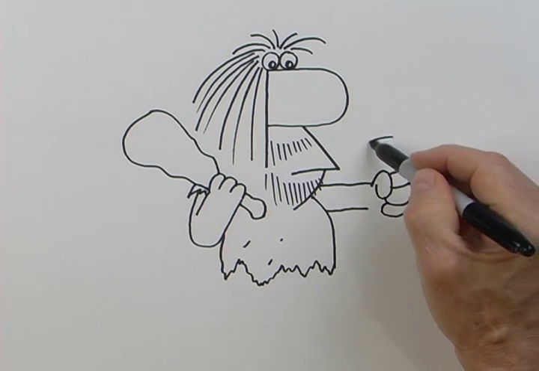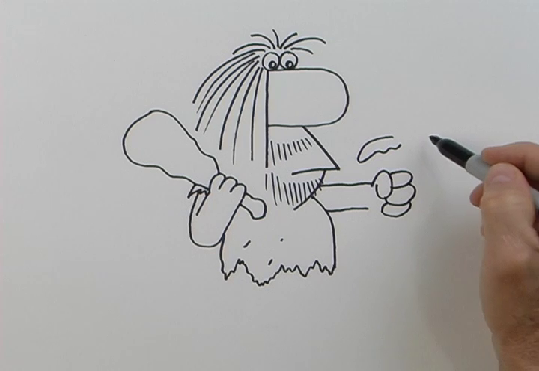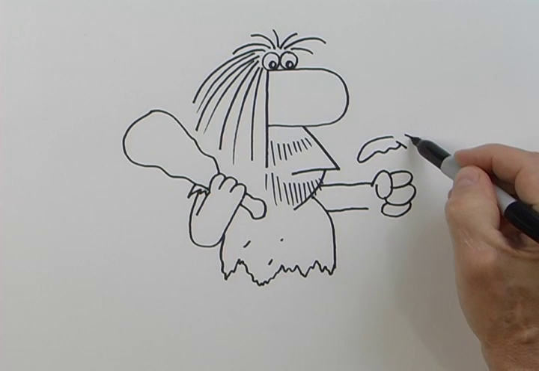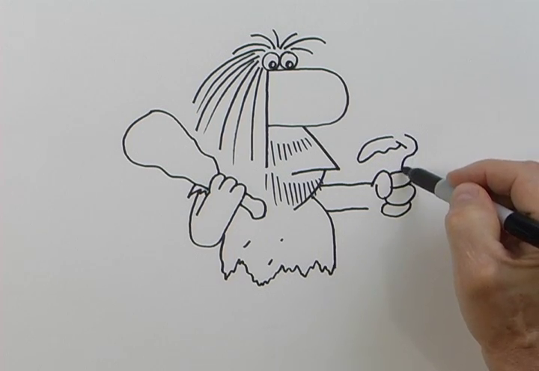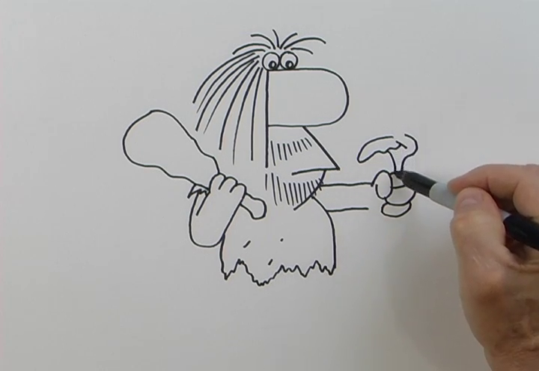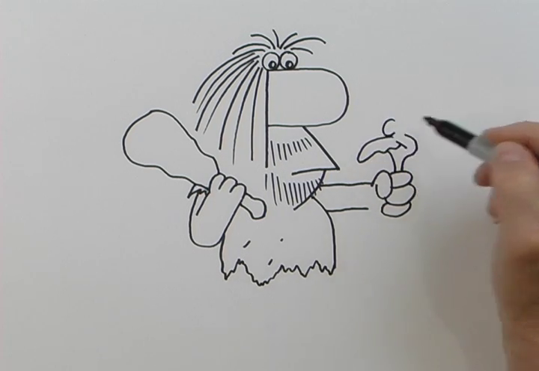Now he's holding on to a funny looking creature, so I see a beak or a mouth, so let me draw that. It's some kind of little tiny prehistoric creature he's holding. A curved line right there, another curved line like so right there.